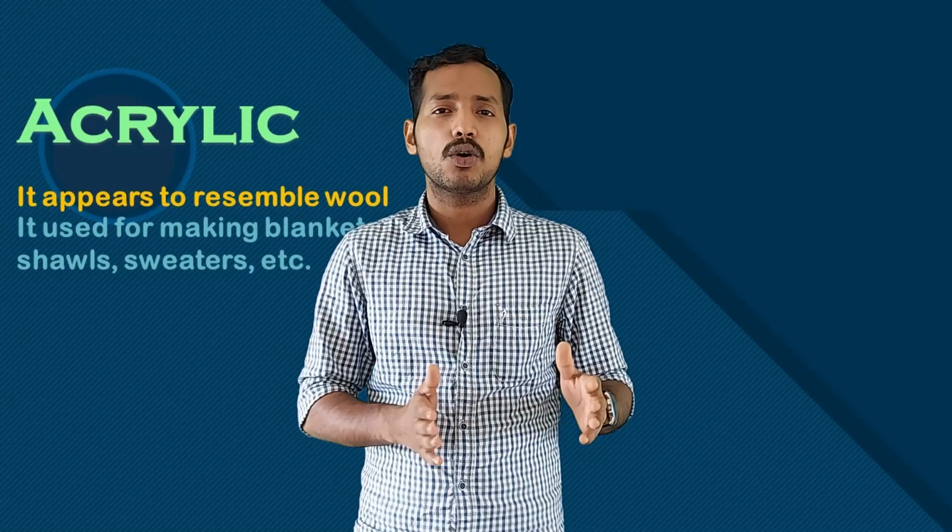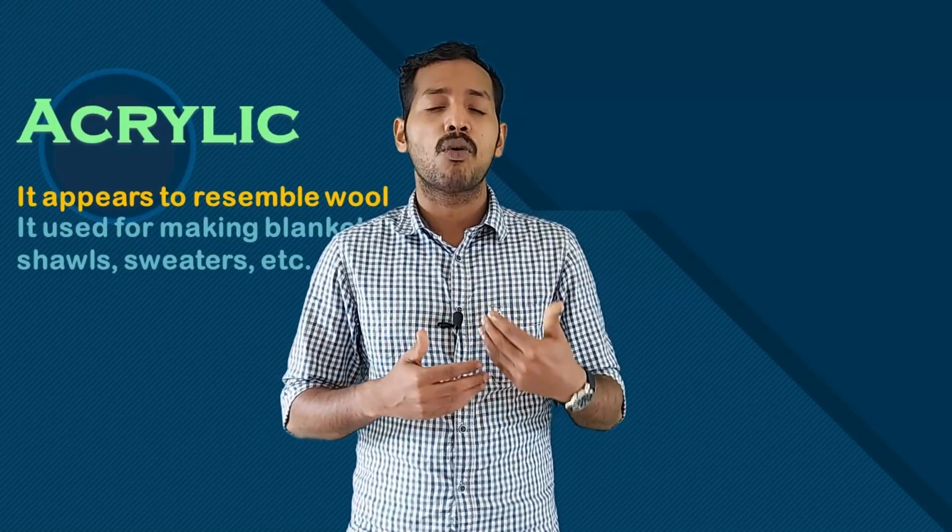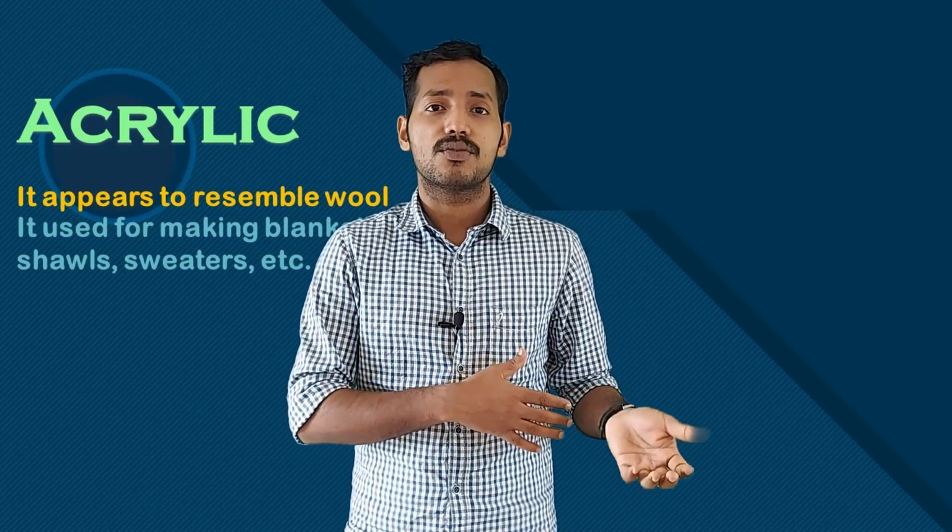The fourth type of synthetic fiber we are going to discuss is acrylic. Acrylic is a little different from the other kinds of synthetic fibers because it appears to resemble wool. So it is mainly used for blankets, shawls, sweaters, etc. The articles which we already made from wool, similar types of articles can be made from acrylic also, and it can be dyed with a different variety of colors. It is very cheap and also it is durable.